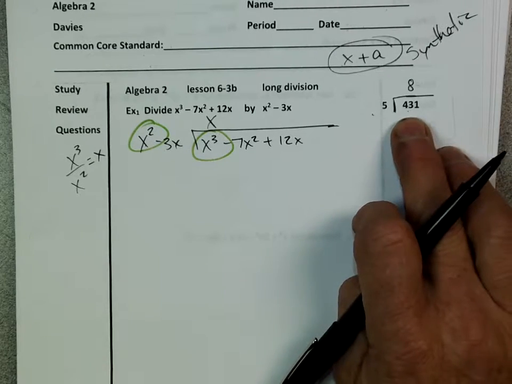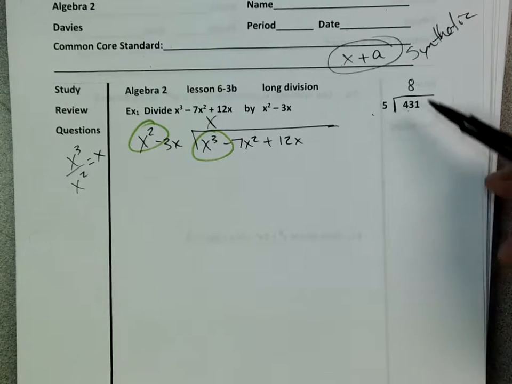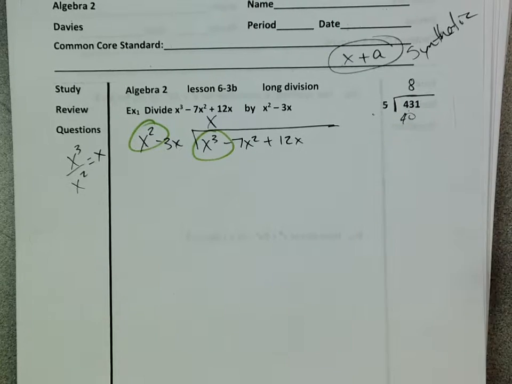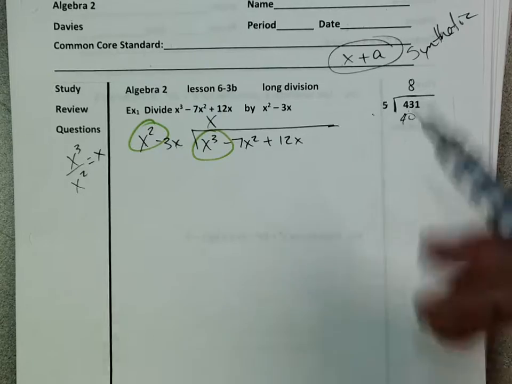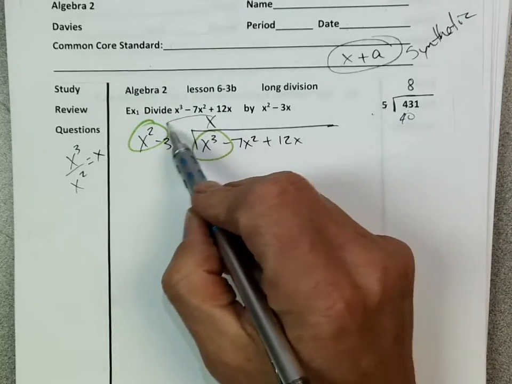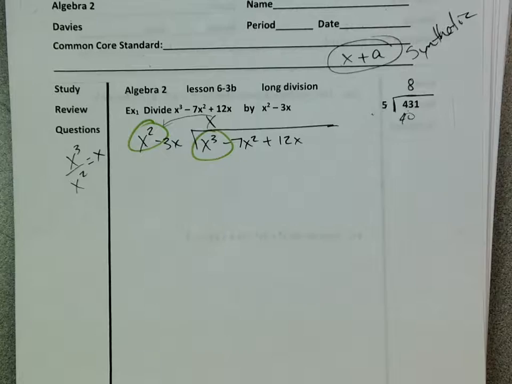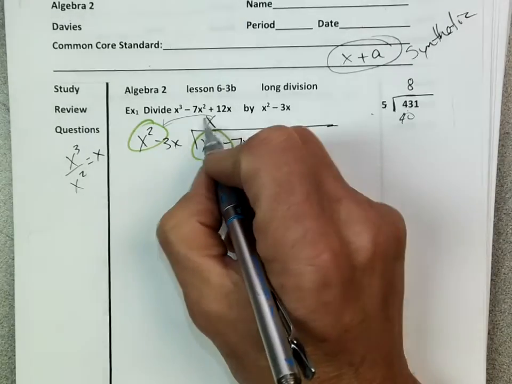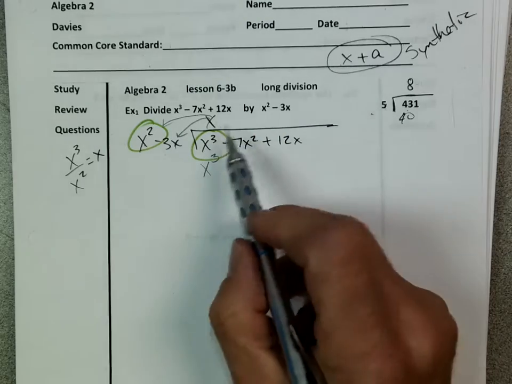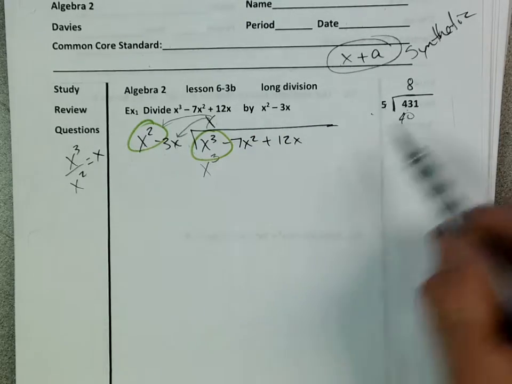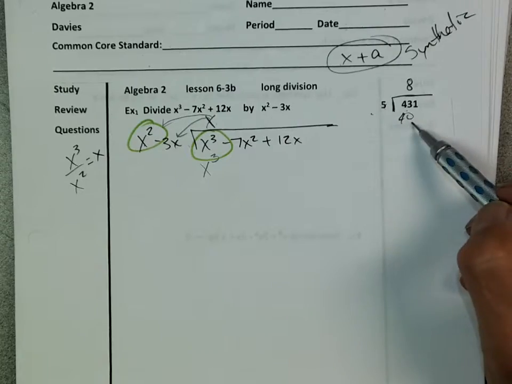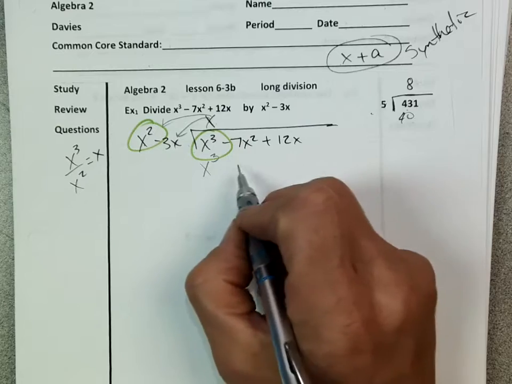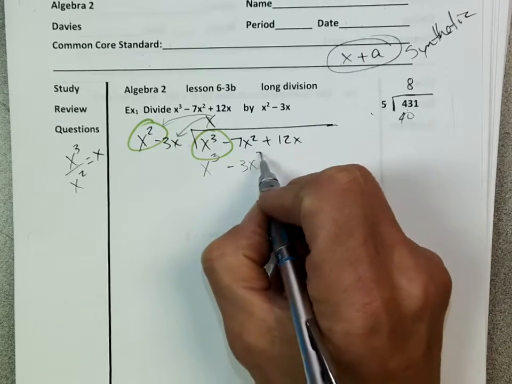Now, technically, what we did in 4th grade is we know that 8 times 5 is 40, right? We're going to do the same thing here. Just like 8 times 5, we're going to take our x times our x squared, which makes an x cubed. But we can't forget that we have a 3x here also. So we multiply the x times both of these, okay? Just like 8 times 5 made 40, I'm going to go x times x squared and x times the minus 3x, which makes a negative 3x squared, okay?